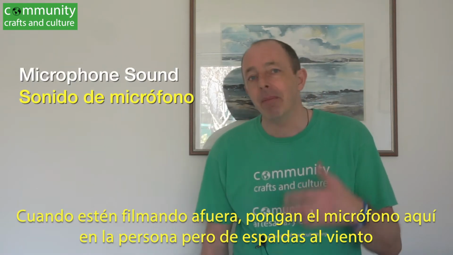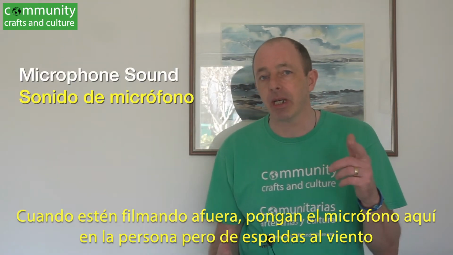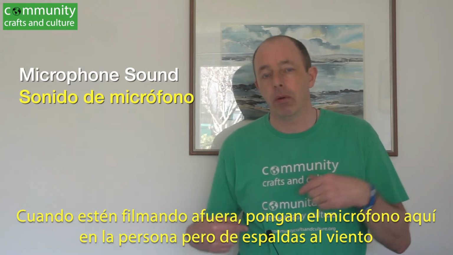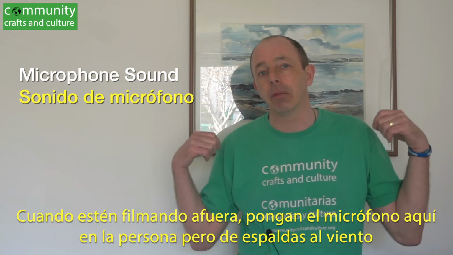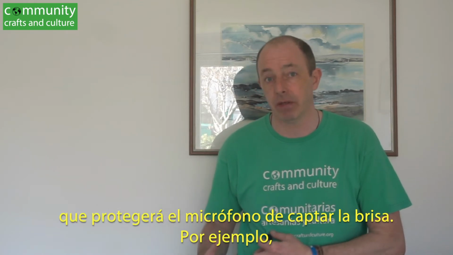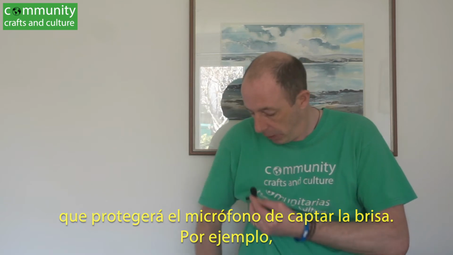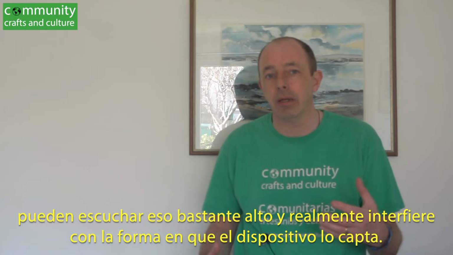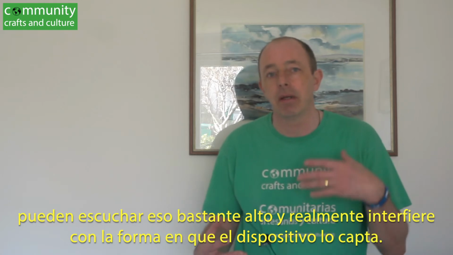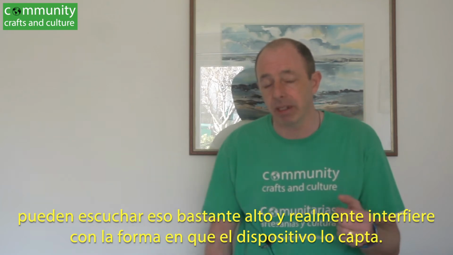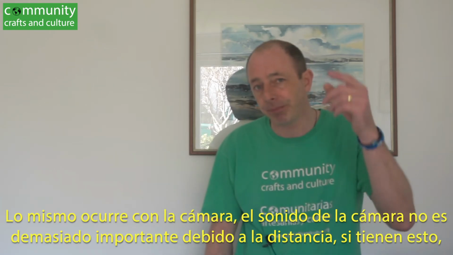So, when you're filming outside, have the microphone here on the person, but have their back to the wind. That will protect the microphone from catching the breeze. For example, you can hear that quite loud, and it really does interfere with how the sound's being picked up by the device. Same with the camera.